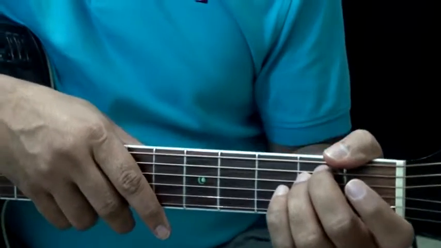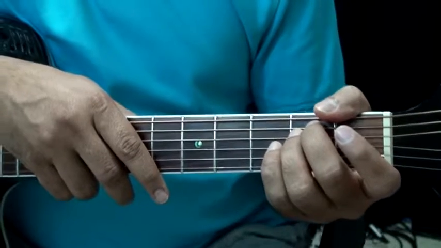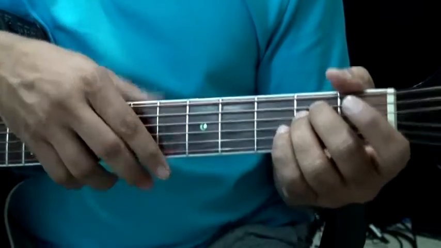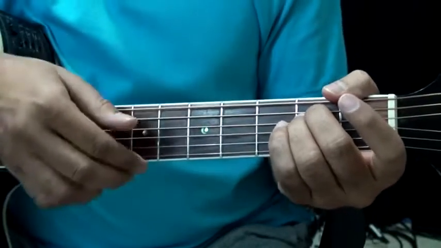Now besides strokes 1, 4 and 7, we're going to add stress to strokes 10, 12, 14 and 16 as well. So 1, 4, 7.